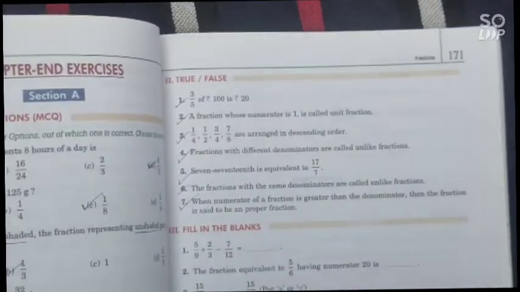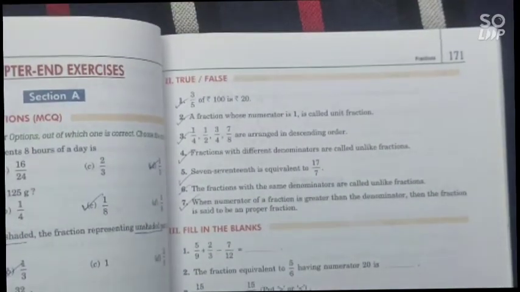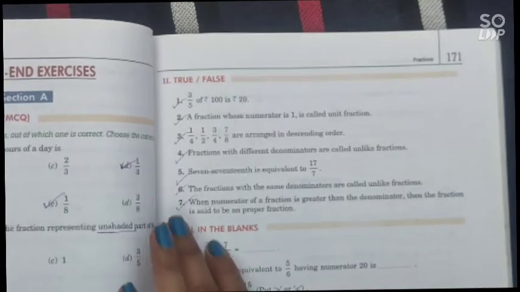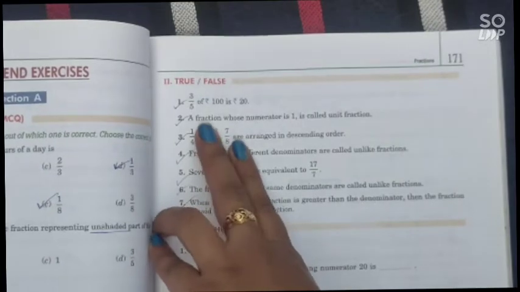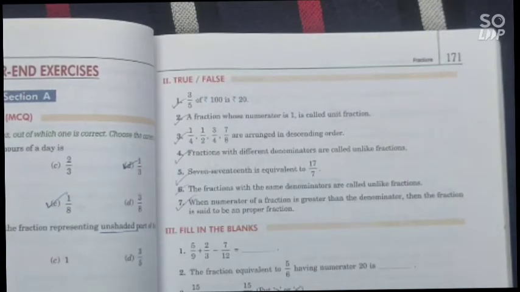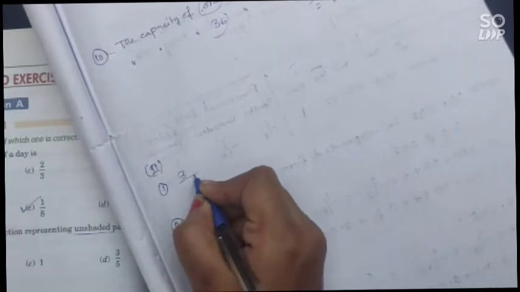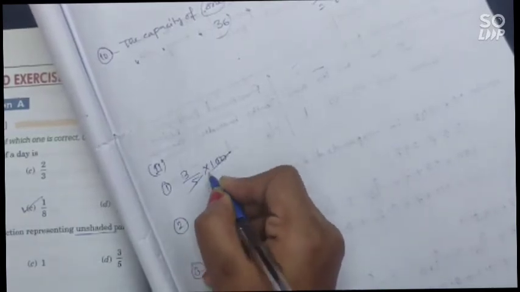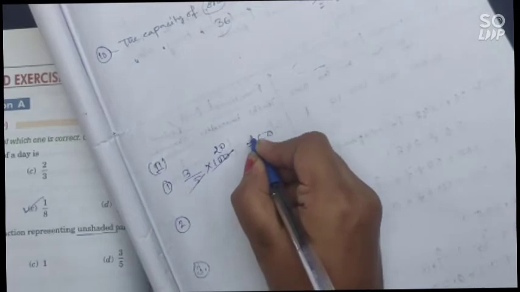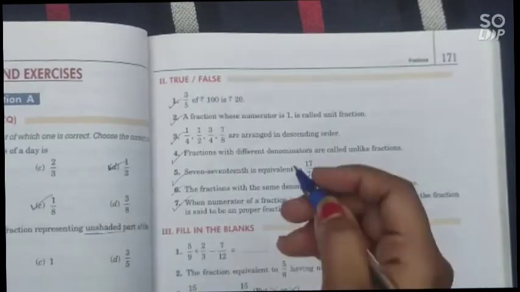Next, come to the next question. True or false? First question, 3 by 5 of 100 rupees is 20 rupees. Is it correct? 3 by 5 of 100, that means multiplied. 5 20s are 100, 3 20s are 60 rupees. But here 20 rupees is given, so this will be false.